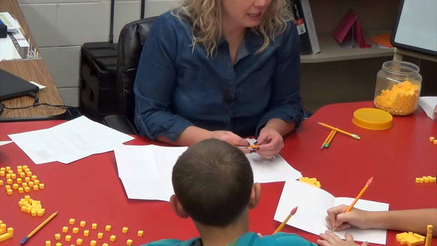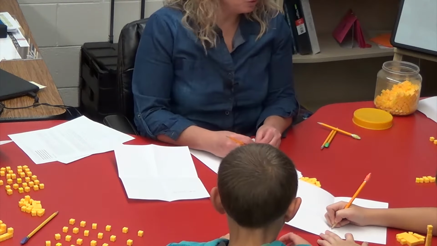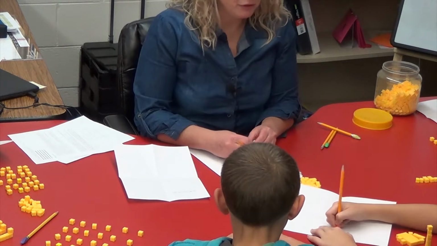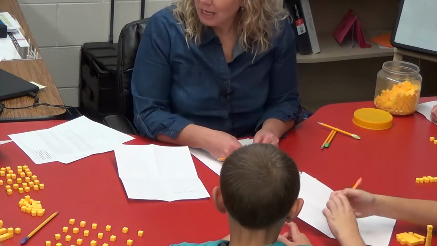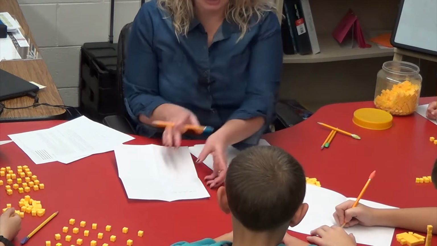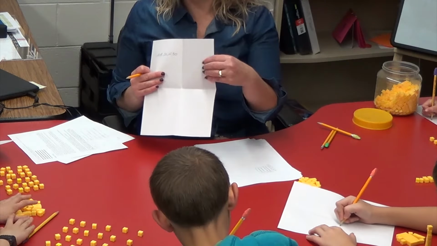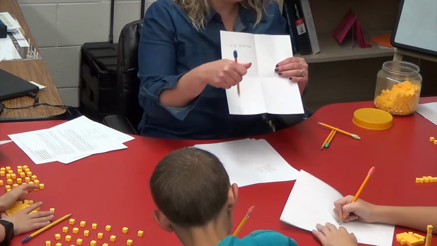Did somebody figure it out different than counting by 5s? I counted by 6. I'm going to give you about 5 minutes to figure out different ways to show that there are 30. So you said you counted by 6s, so she would record that here. And somebody else would figure it out somewhere else.